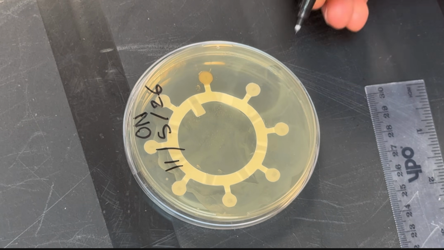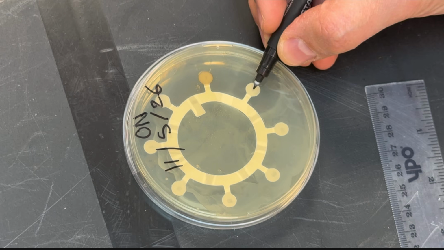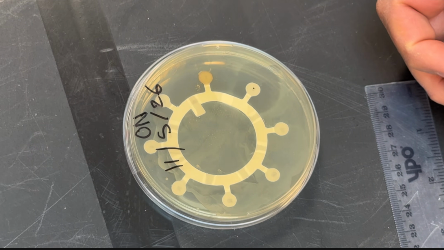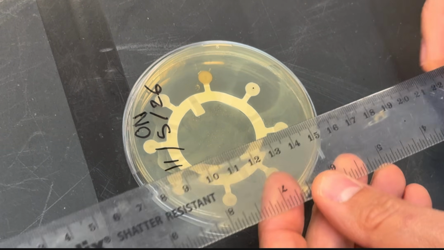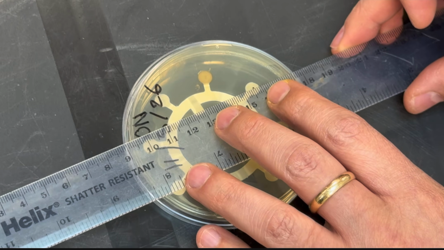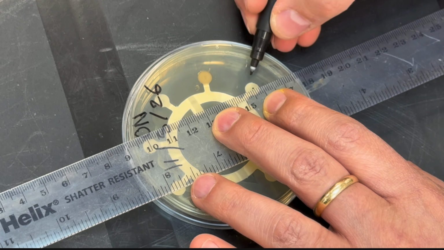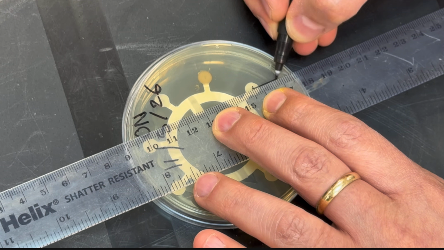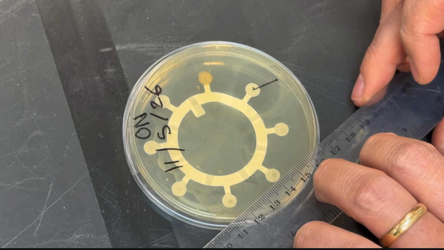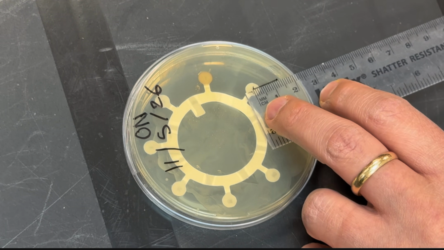So the first thing I need to do is find the center of my disc. I make a little spot, and then I will use a ruler and I will trace a line between the center of the spot and the edge of the spot. Then I will take a measurement.